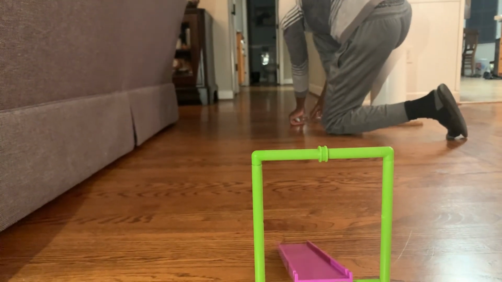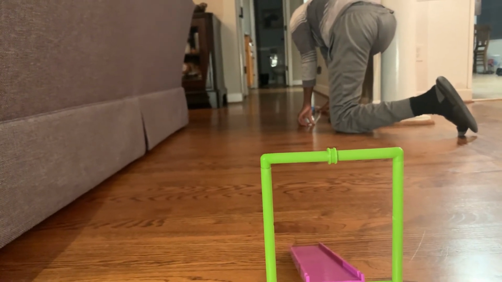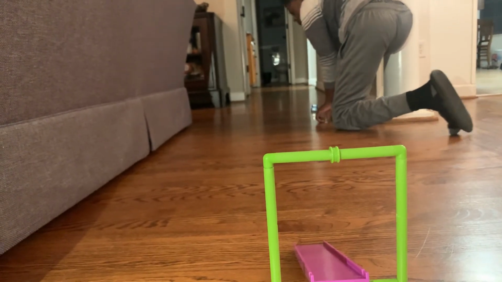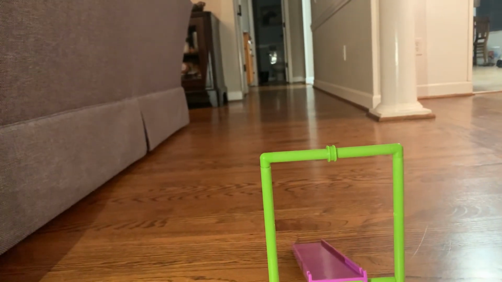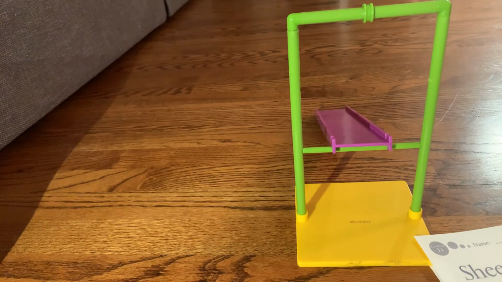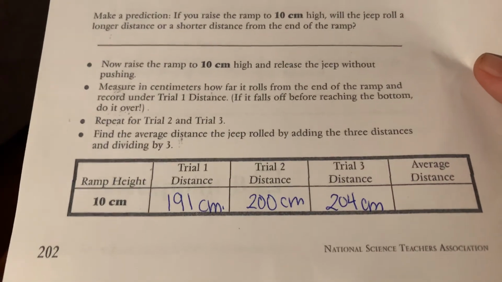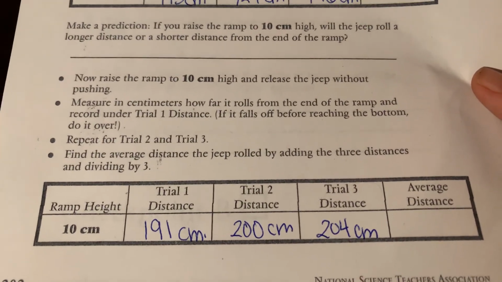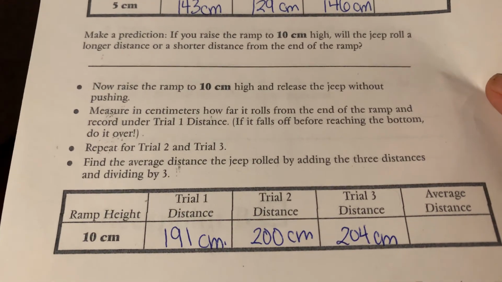You can tell me the 2 measurements if you want. This is 150 and 54. Okay, so that is 204. 204. So we're going to put that on our recording sheet. So then you should have 3 numbers for the bottom. You should have 191, 200, and 204. And then what you will need to do to finish this worksheet is you're going to add the 3 numbers together and divide by 3.